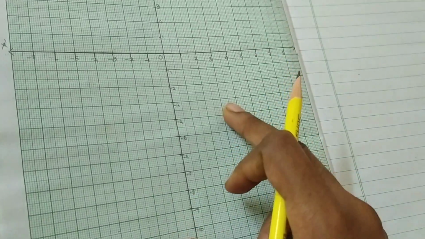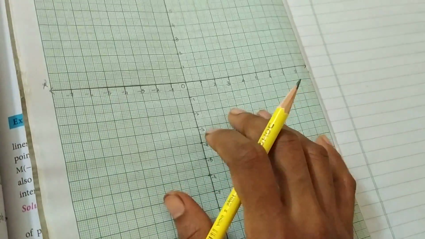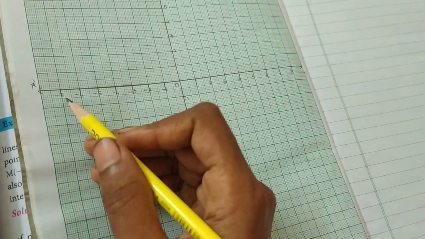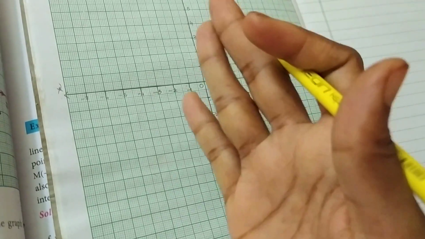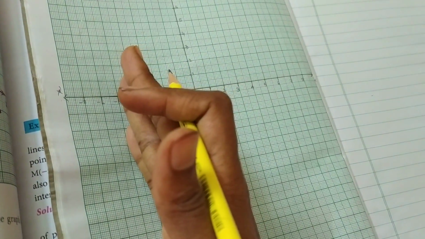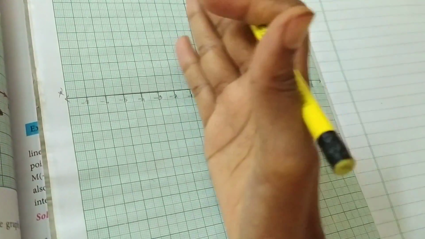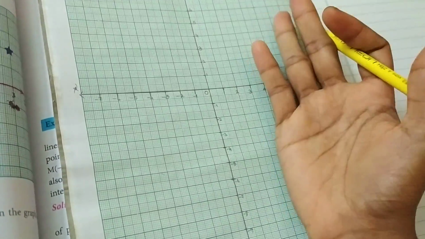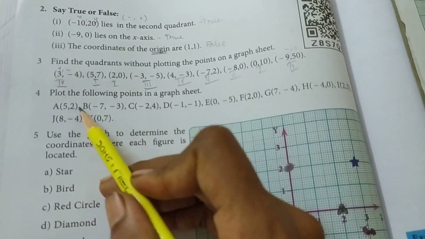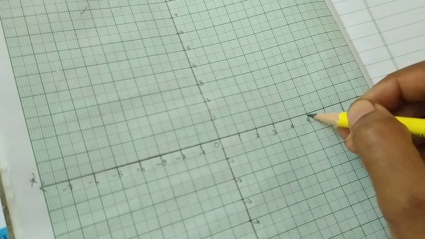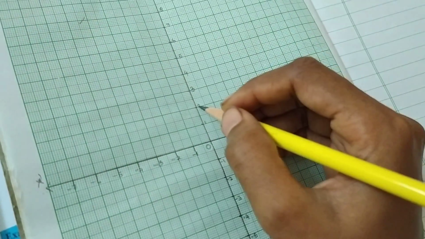In a graph representation, I'm taking any middle line, then drawing the diagram. I have up to 8 and up to -7. For my convenience, I am drawing like this. If you have a larger negative side, you will decrease this part, so there is no problem adjusting this line. Okay, so what are the values I have? 5, 2. Where is 5, 2? This is 5. What's y? 2.